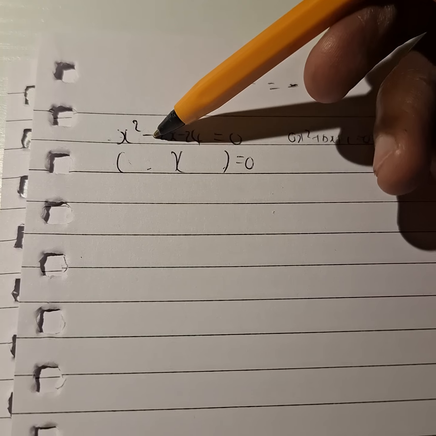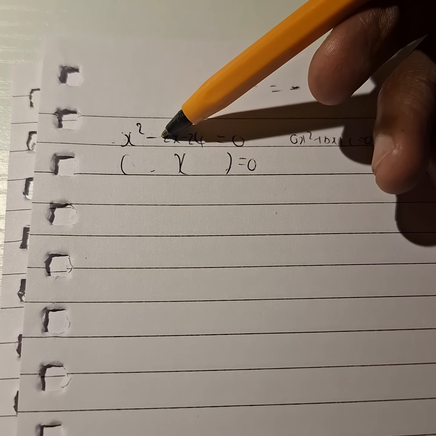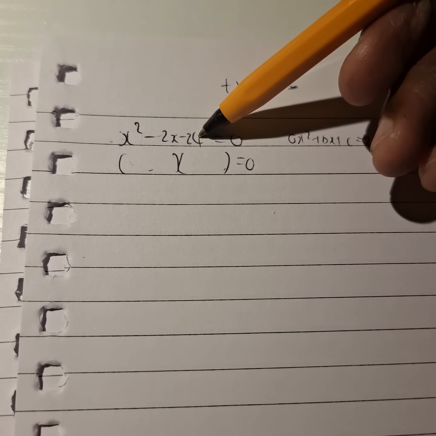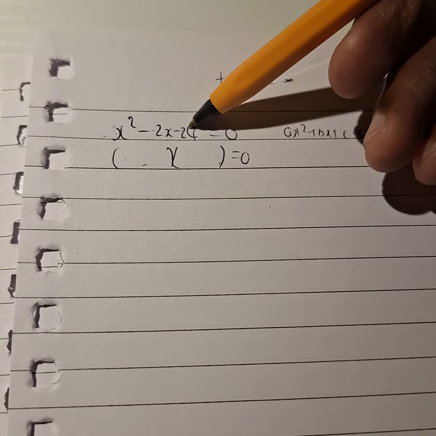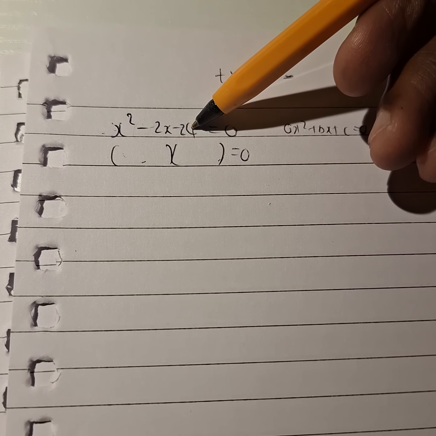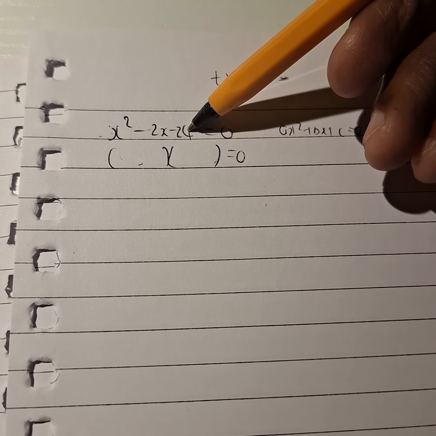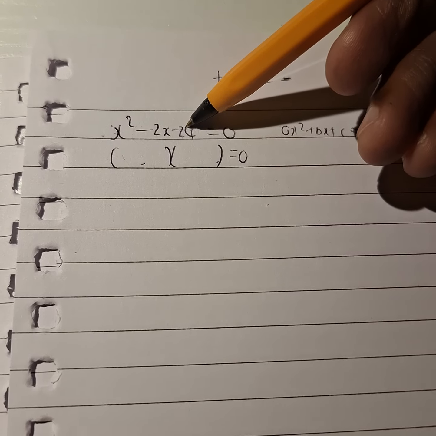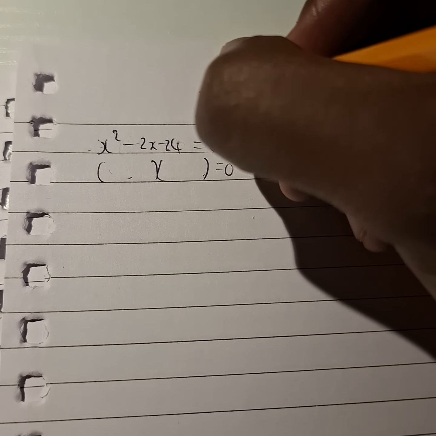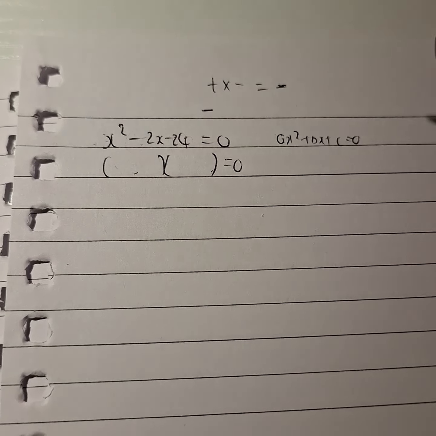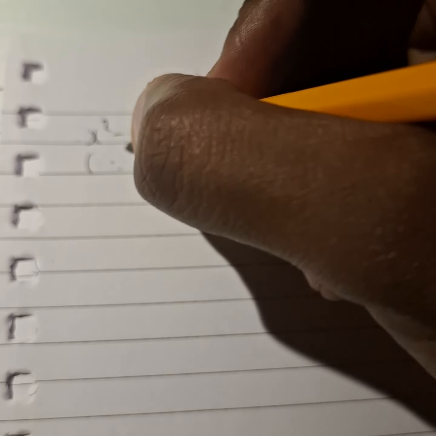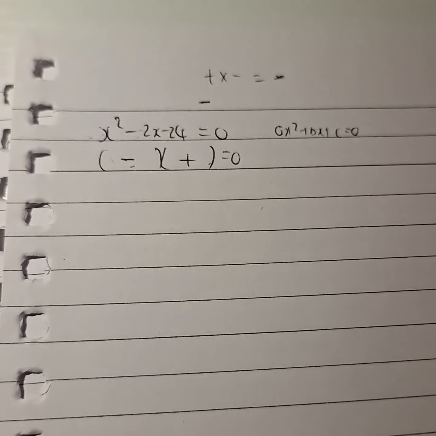But since the middle term has a negative sign, what we are going to assume is that the highest factor of the factors of 24 will have a what? A negative sign, the sign of the middle term. So we know that we're going to have a negative sign and a positive sign.